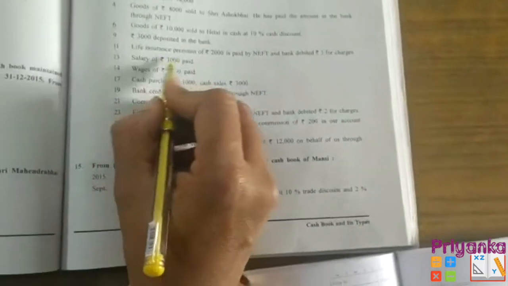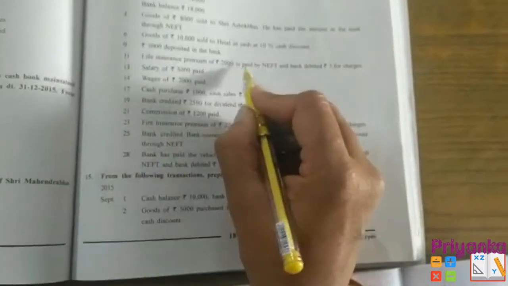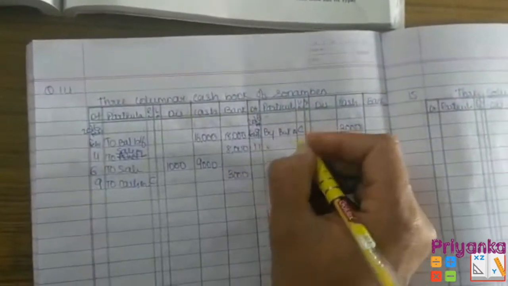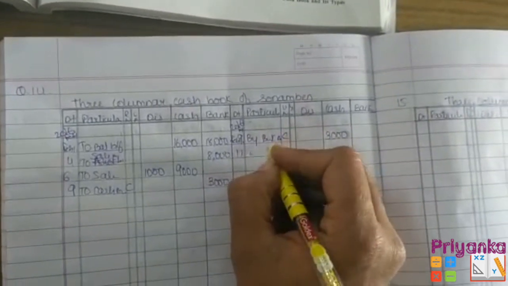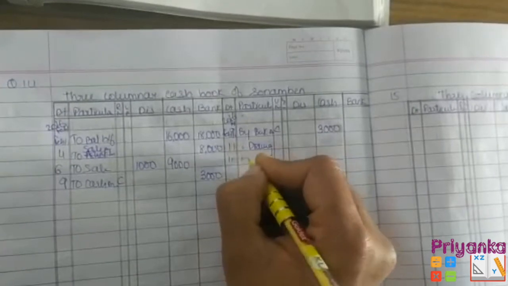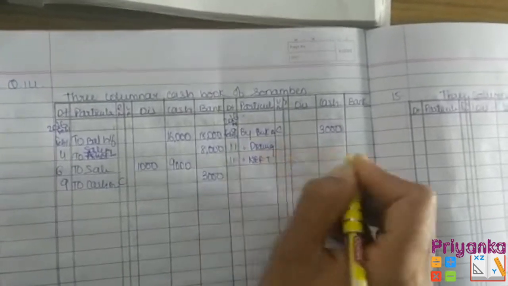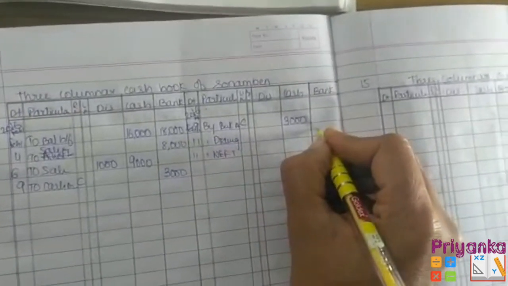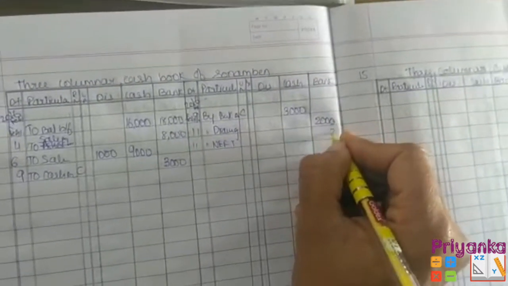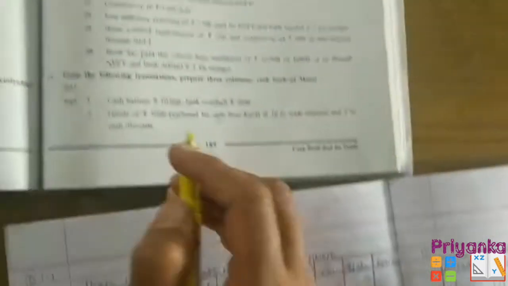Next, the 11th one, life insurance premium of rupees 2,000 is paid by NEFT and the bank debited 3 for charges. So this is the life insurance premium. So we'll show it as drawings, and the NEFT charges. In the bank column, we'll write down first 2,000, that is the life insurance premium amount, and rupees 3 for the charges.